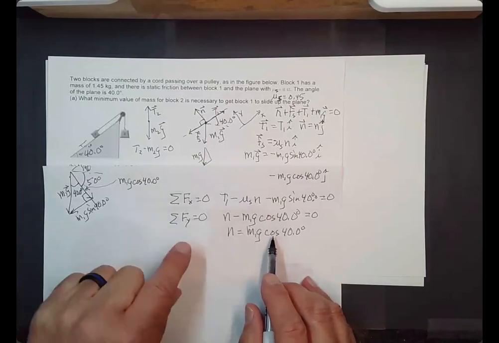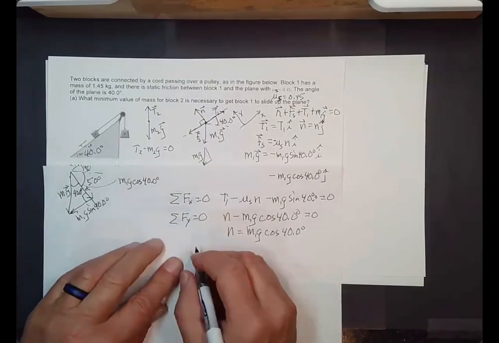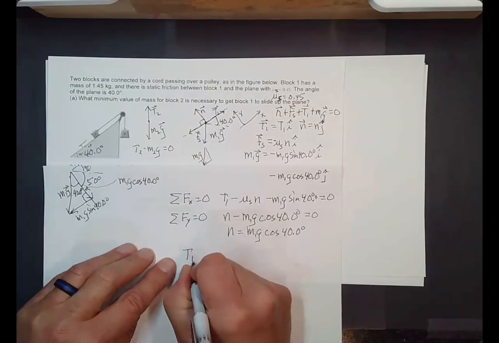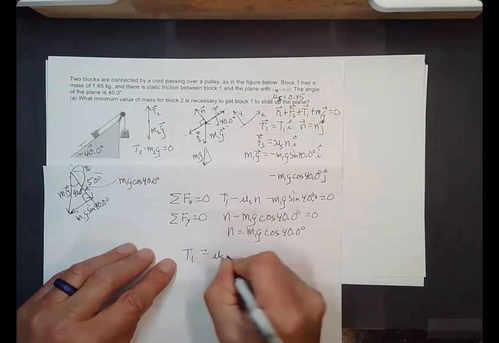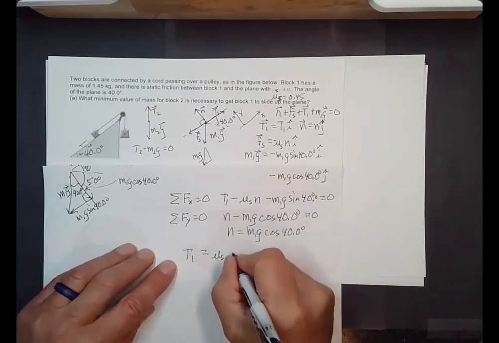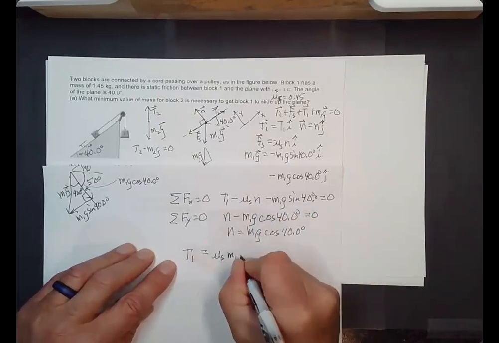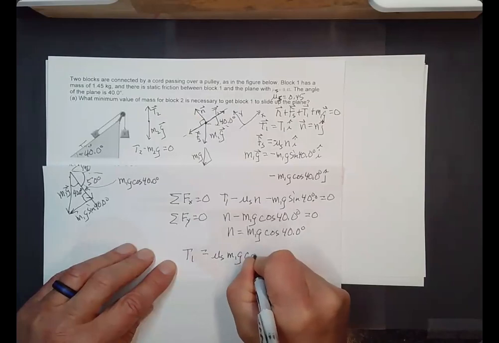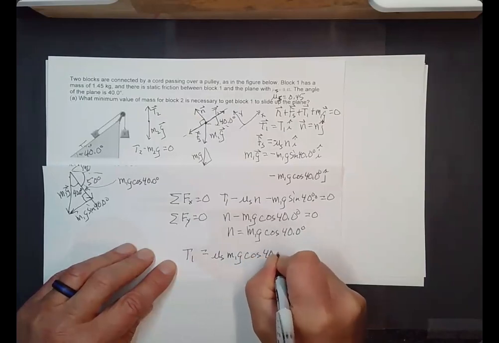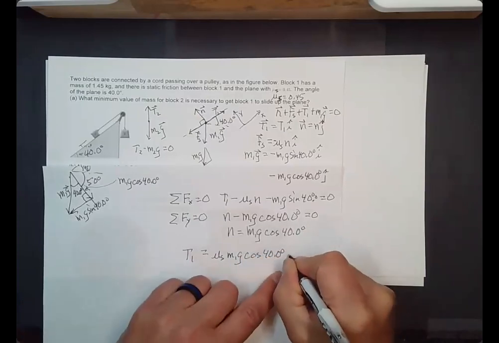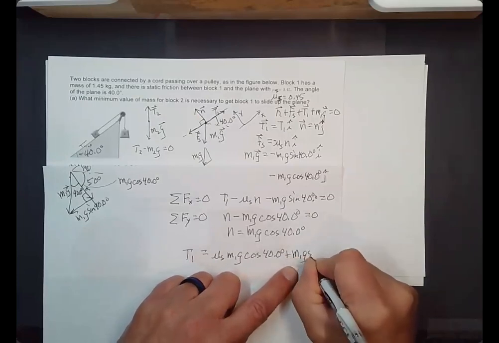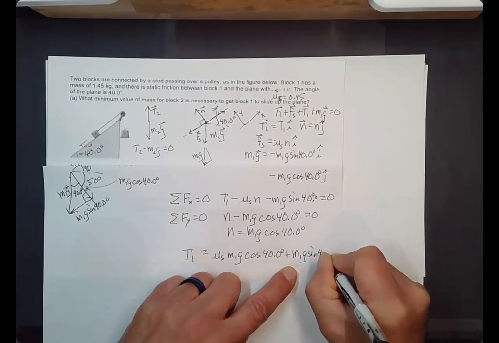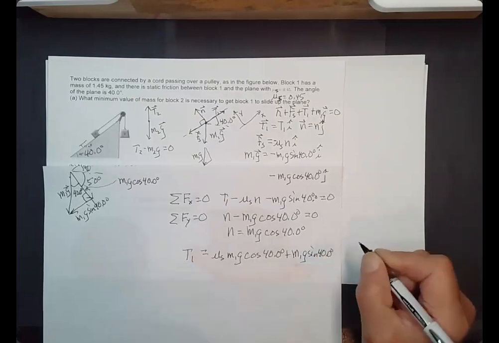Well, what does this thing become? T1 will equal mu sub s times n, which is M1G cosine 40, plus M1G sine of 40.0 degrees.